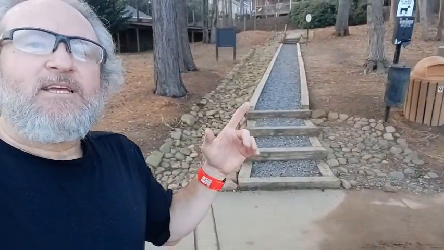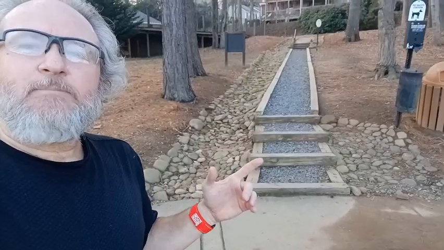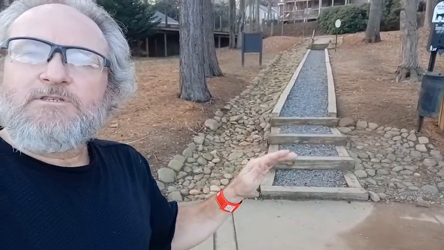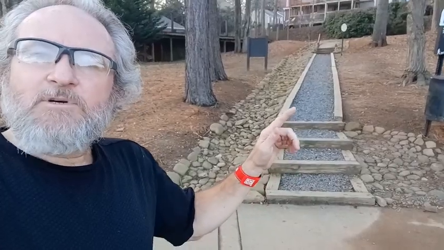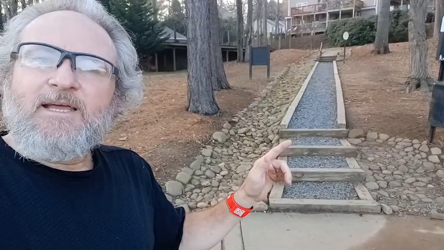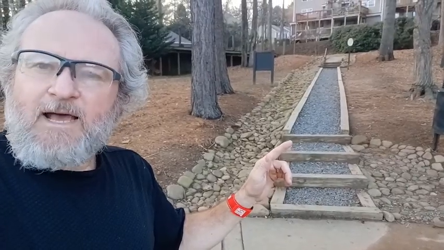And look what they did here. They put some little steps in here. Now this isn't much of a grade. They could have made that just one gentle slope. But what they did was they put those steps in there so that when the water comes off of that surface, here it's flat. The water slows down a great bit.